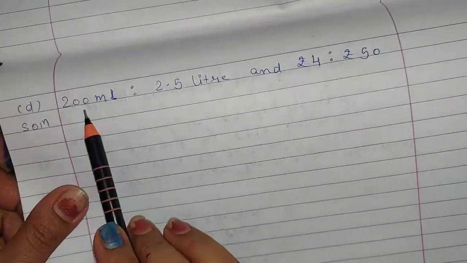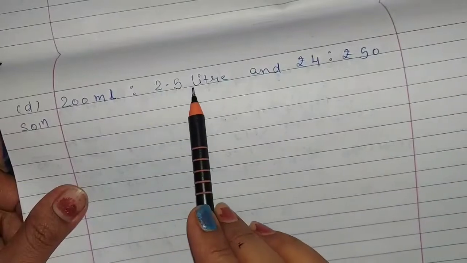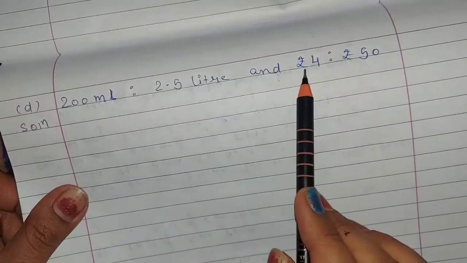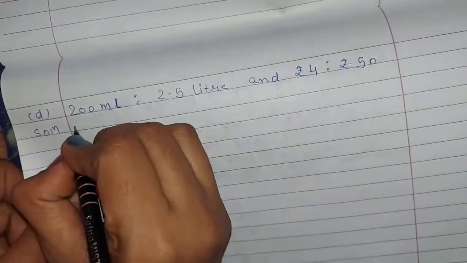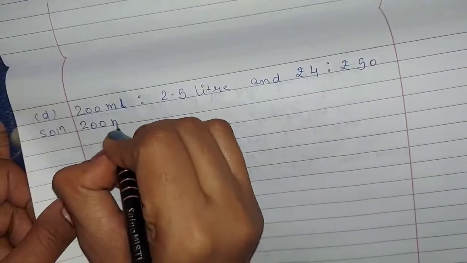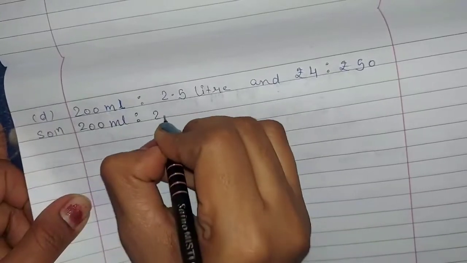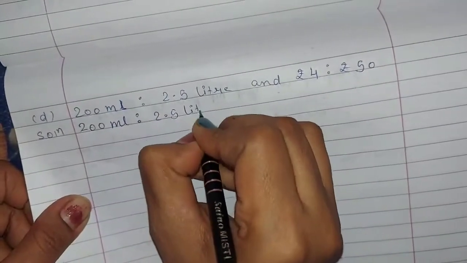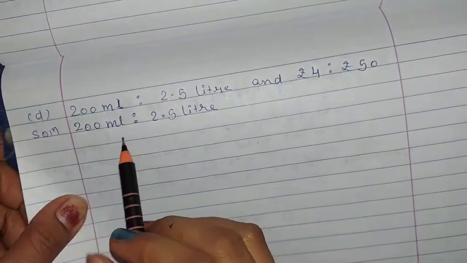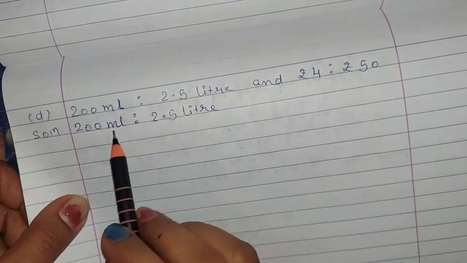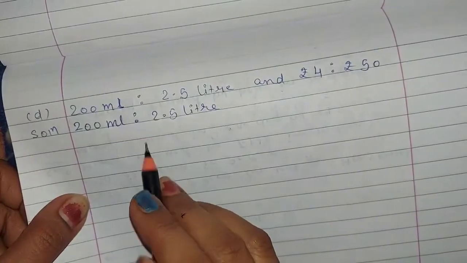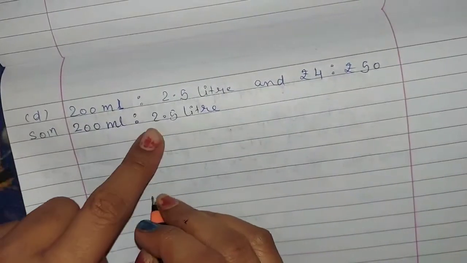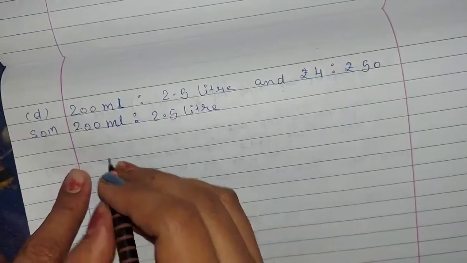Number D. 200 milliliter is to 2.5 liter and rupees 4 is to rupees 50. So, first ratio is given: 200 milliliter is to 2.5 liter. Now what can you observe in this? There are different metric units. So we have to make the same metric units. We will convert 2.5 liter to milliliter.